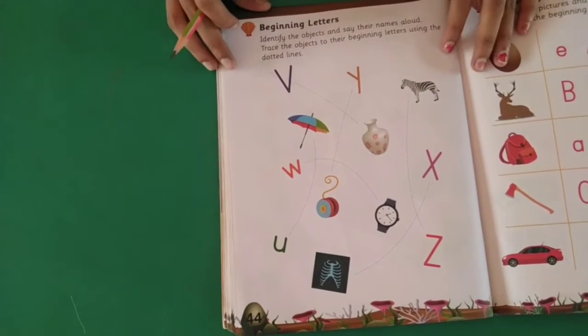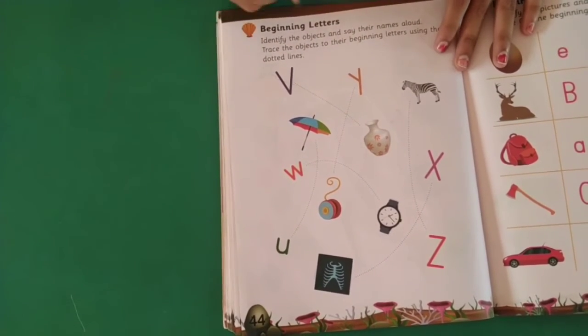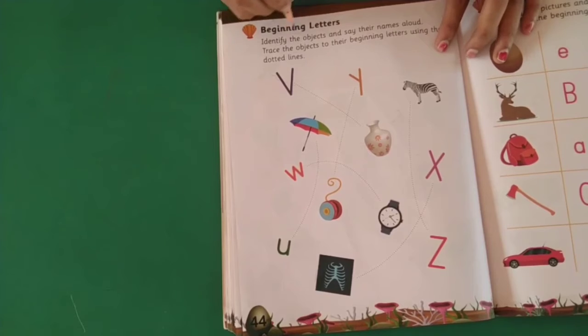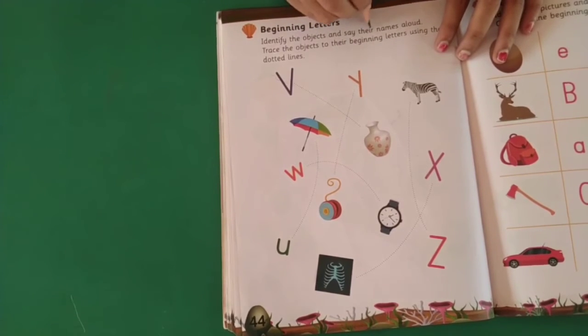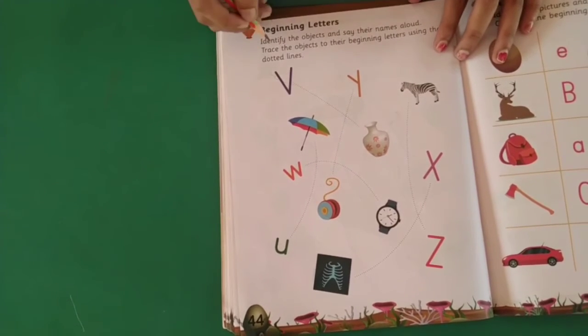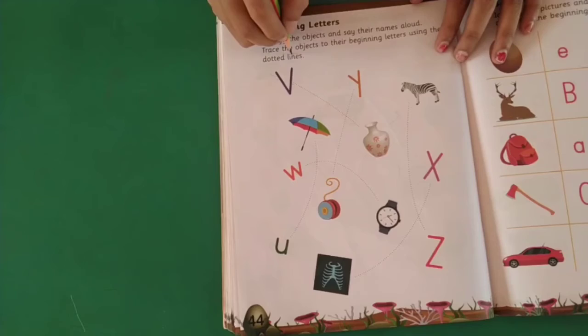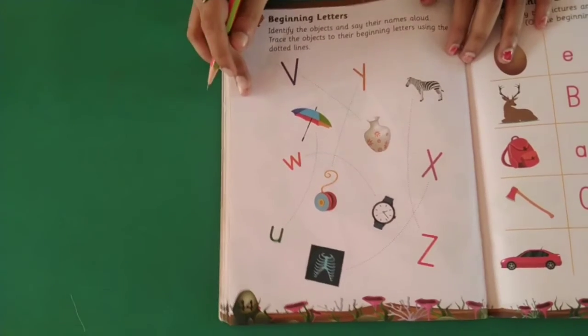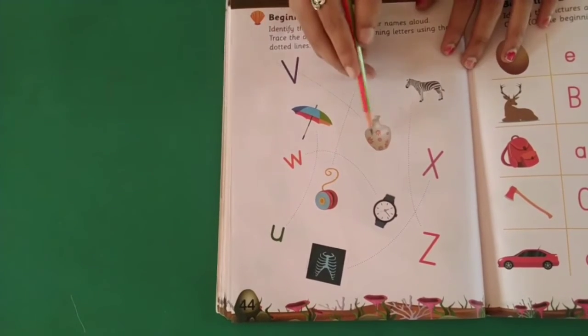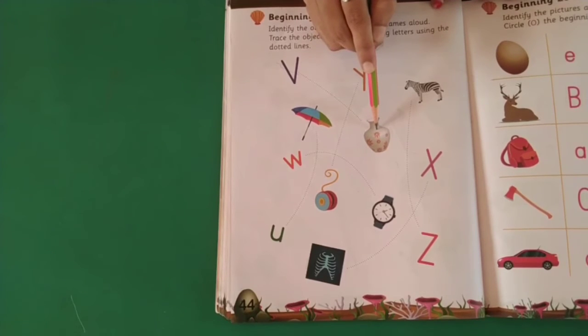Look at the next page. Beginning letters. Identify the objects and say their names aloud. Trace the objects to their beginning letters using the dotted lines. Okay? Now look at it. What is this? This is the picture of vase.